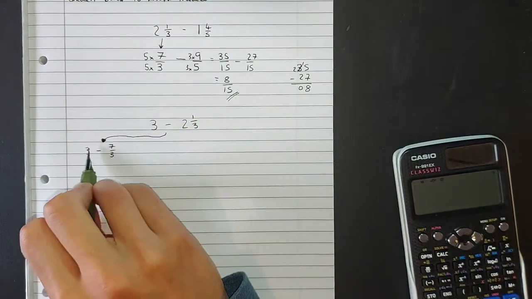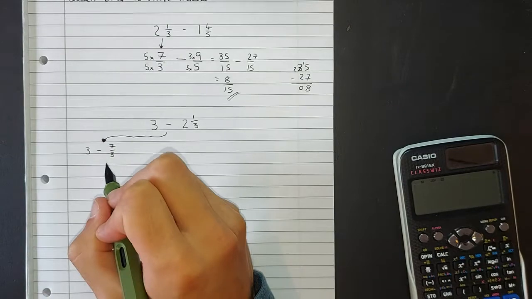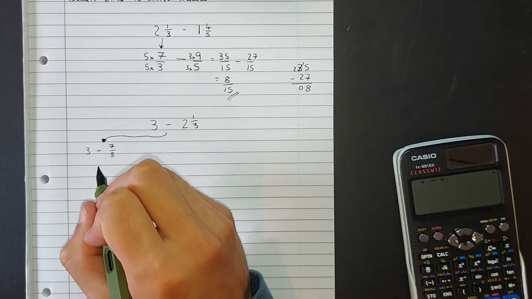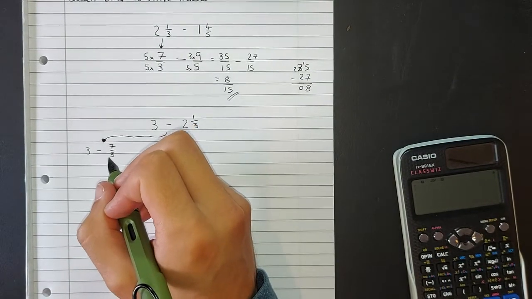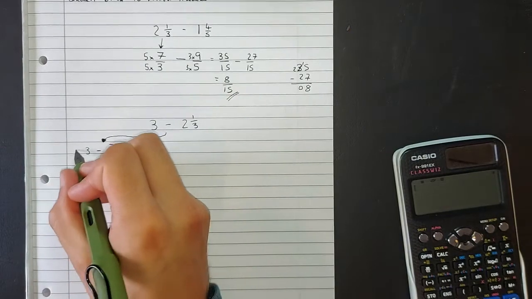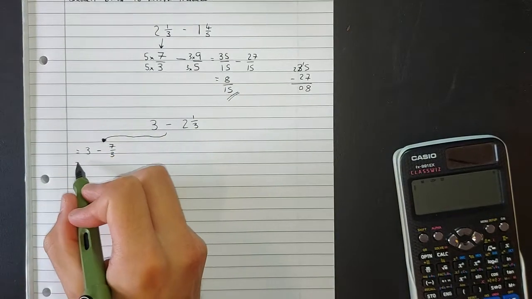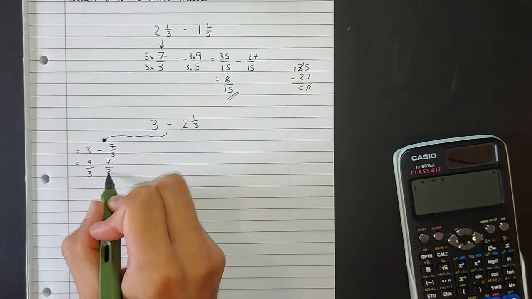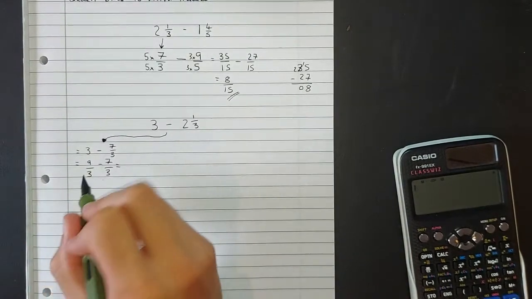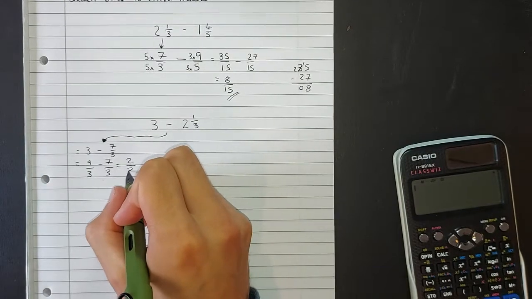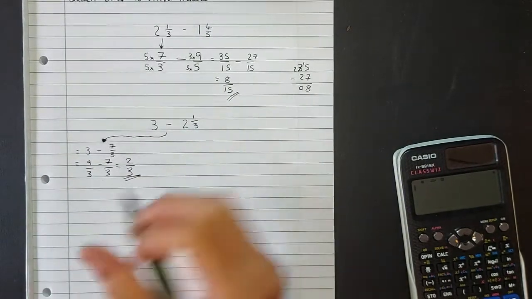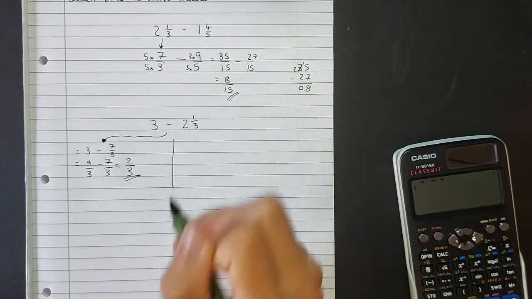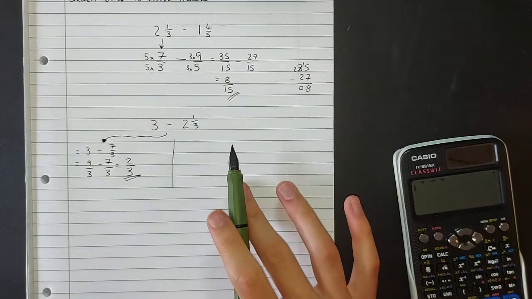So 3 written as a multiple of the third is going to be 9 over 3. Yep. So this is the same as 9 over 3 subtract 7 over 3. Well, 9 take away 7 is 2. Answer is 2/3. Okay, so the reason I split this off is because I would look at this slightly differently.